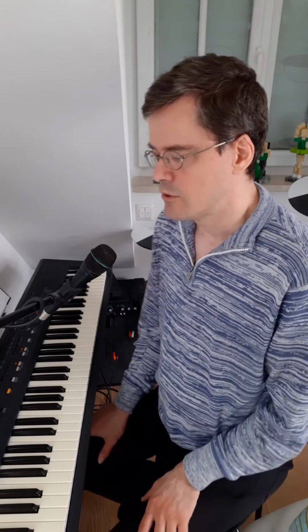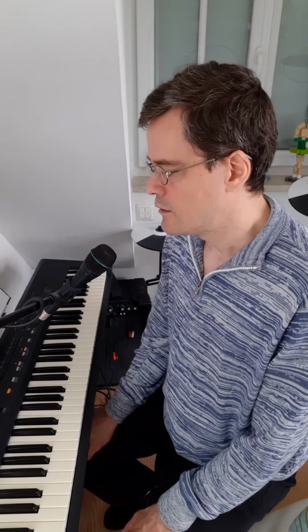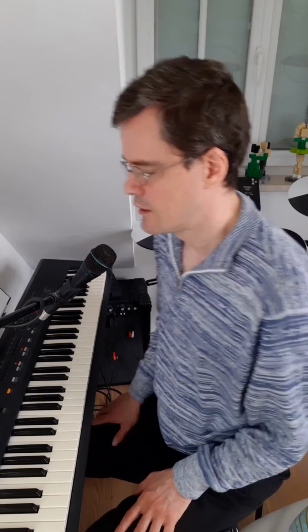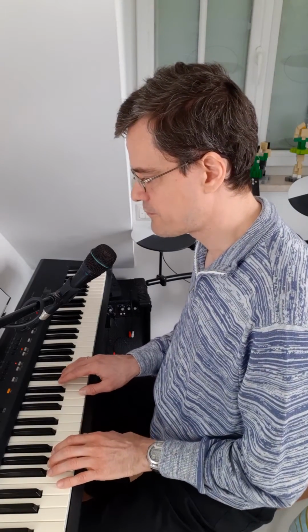So then in the first group I play on the start the bass, and then at the end of the first group I play the chord. Then at the start of the second group I play the bass, and then at the start of the third group I play again the chord. So if I count along with it, it goes like this.